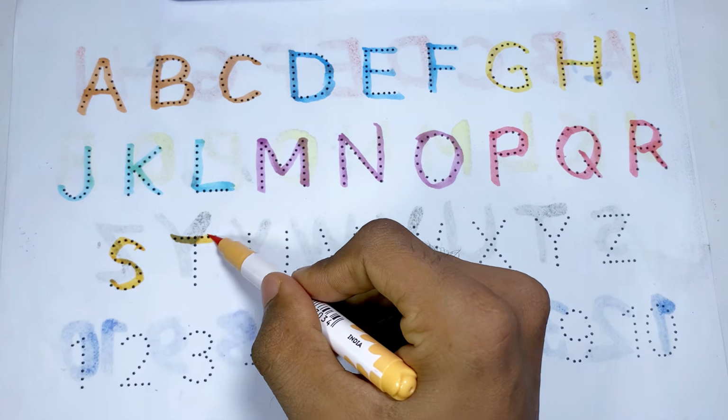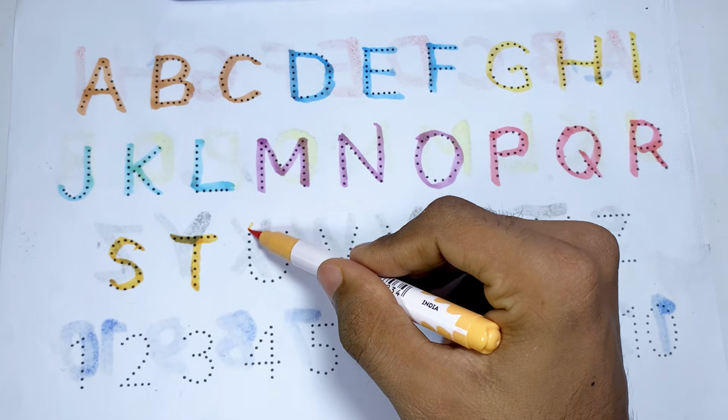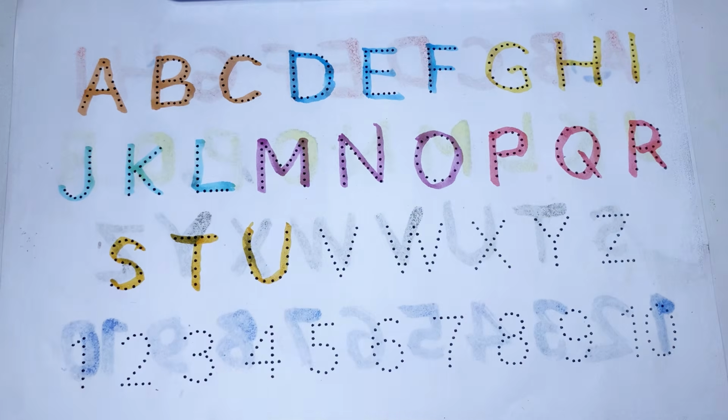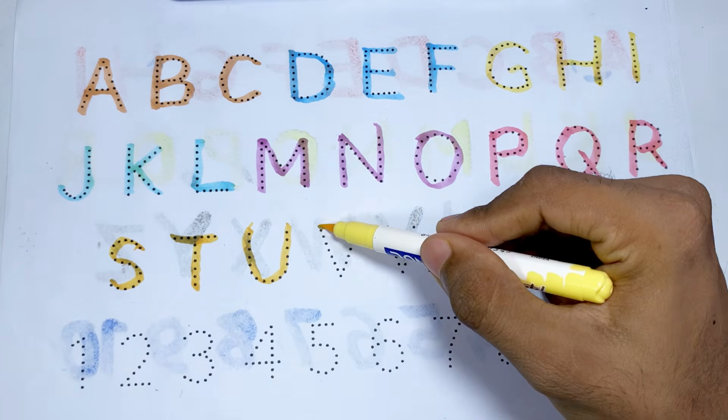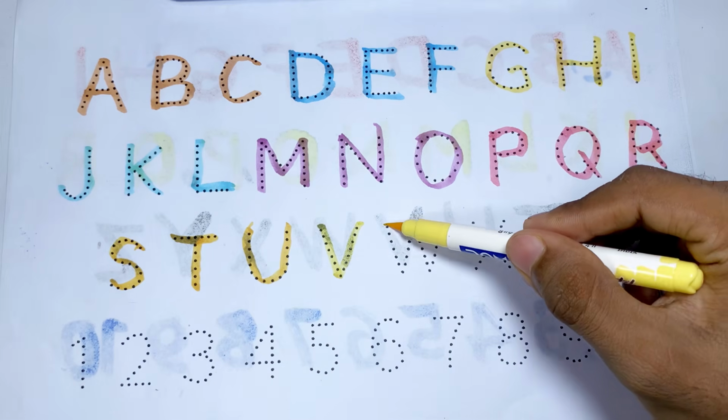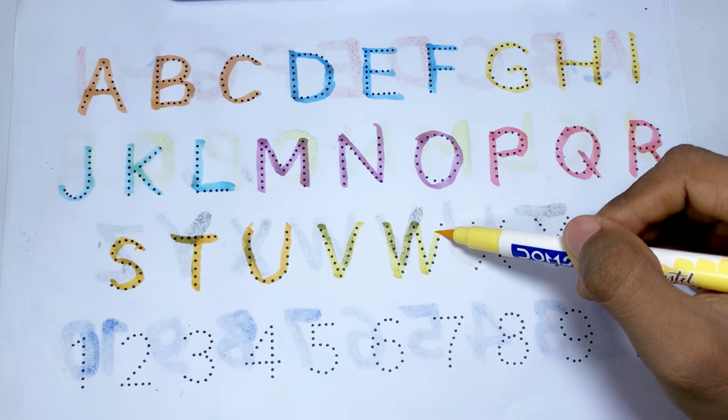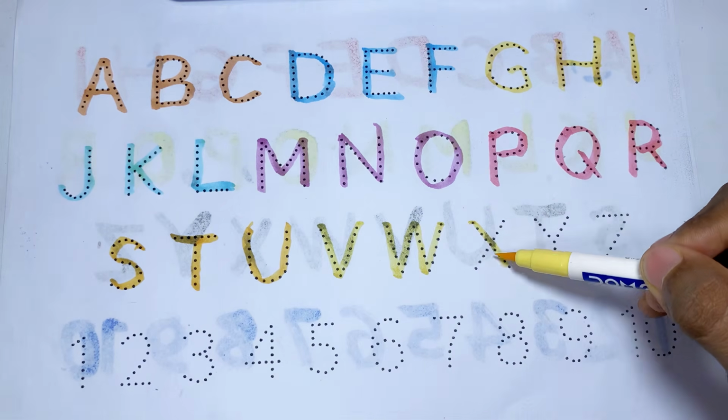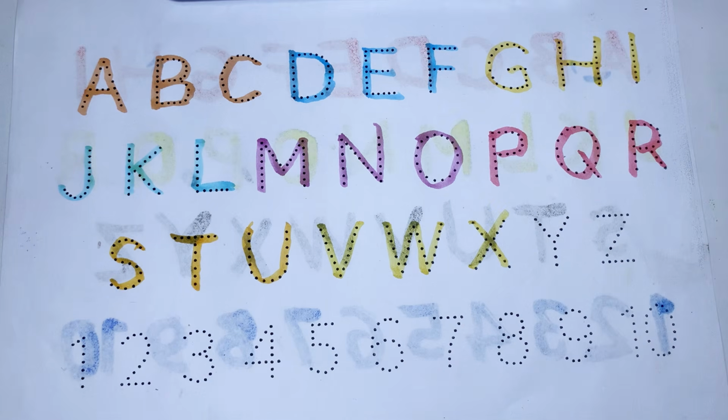S for sun. T for teacher. U for umbrella. Kids, now you draw V. V for van. W for wheel. X for xylophone.